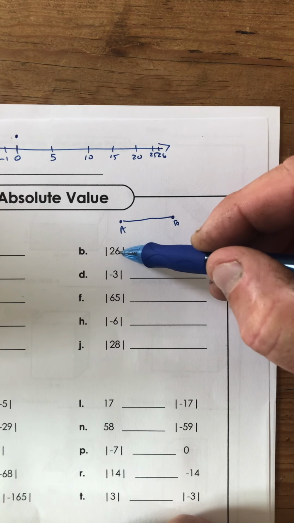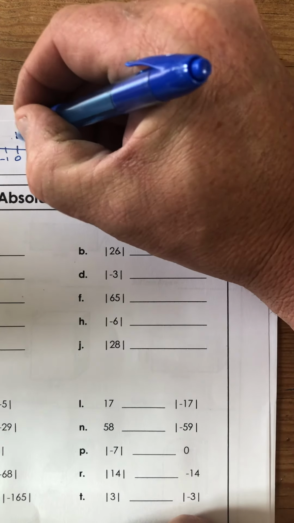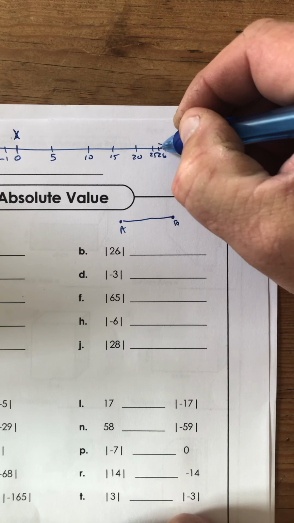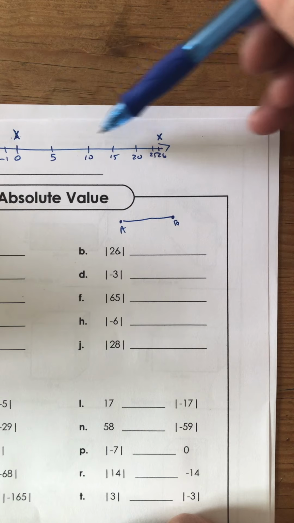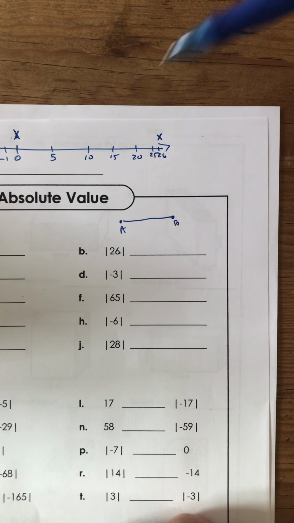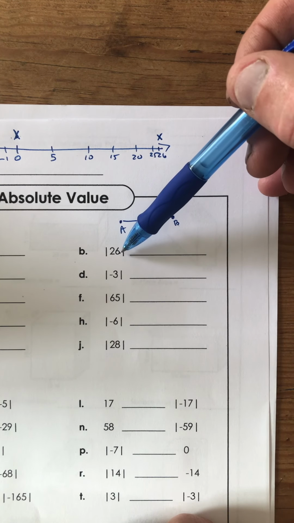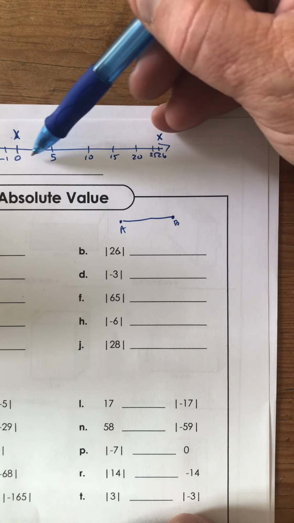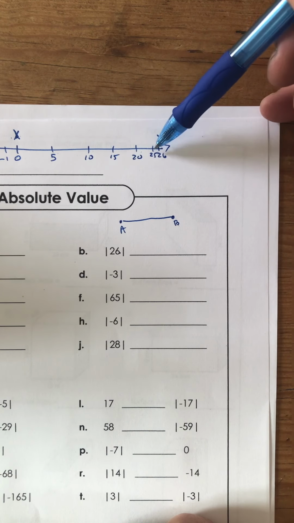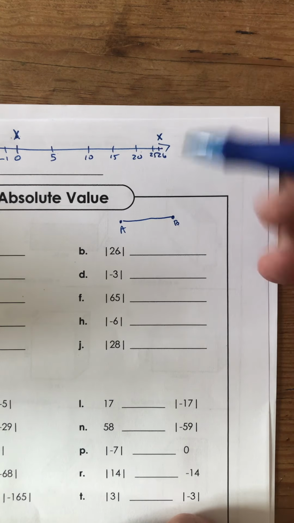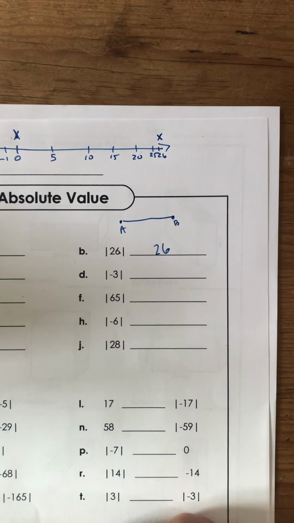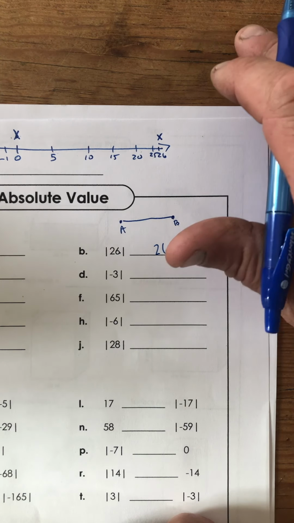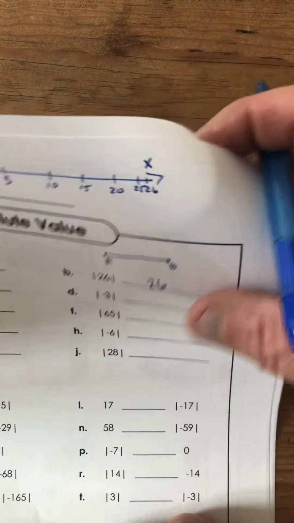The absolute value of 26. Well, I'll just put an X here for 0, and I have a 26 right here. I want to know the distance between 0 and 26. So what is the absolute value of +26? Well, if I count these, 5, 10, 15, 20, 25, and one more is 26, again, my distance is a positive number of +26. So it's pretty simple. When you take the absolute value of a number, it's always going to turn into a positive number.